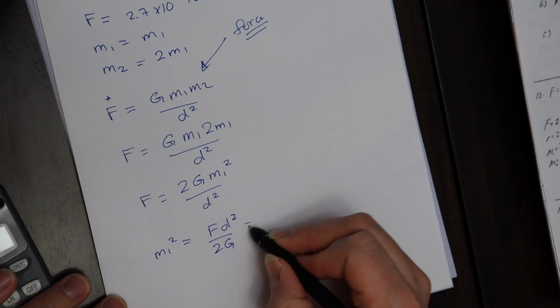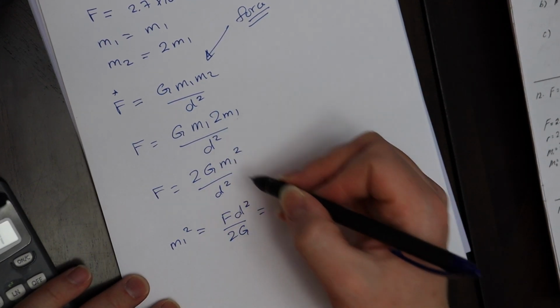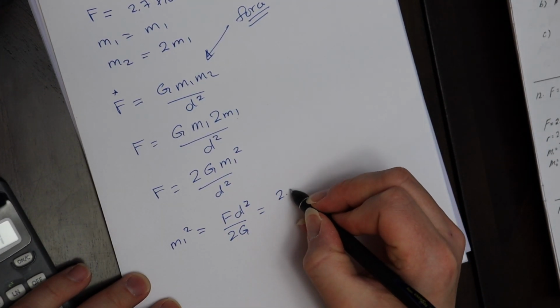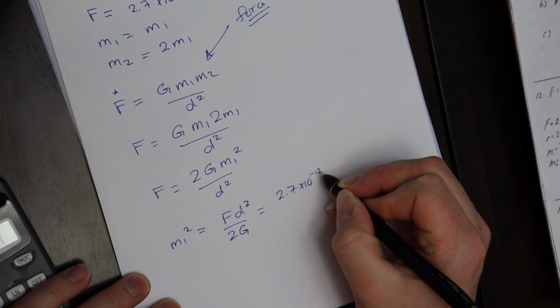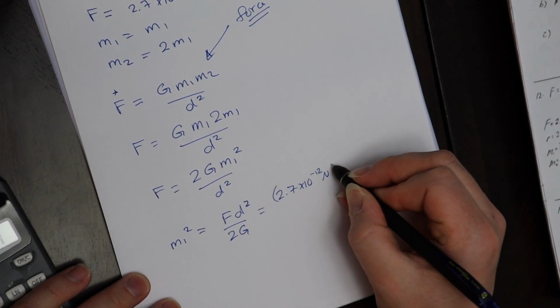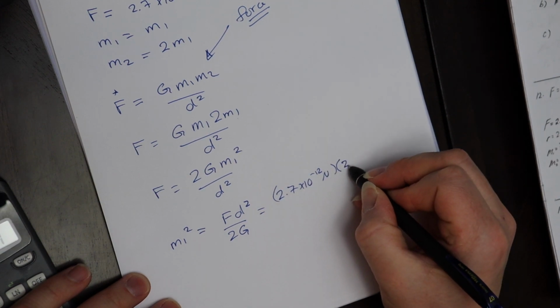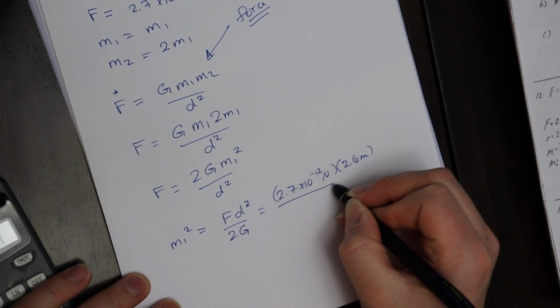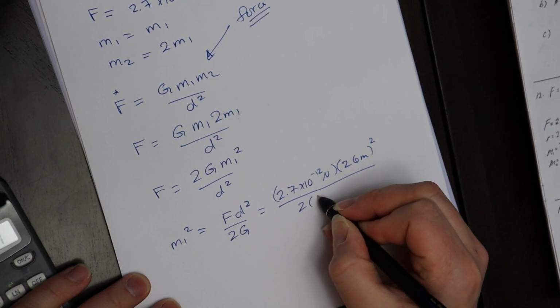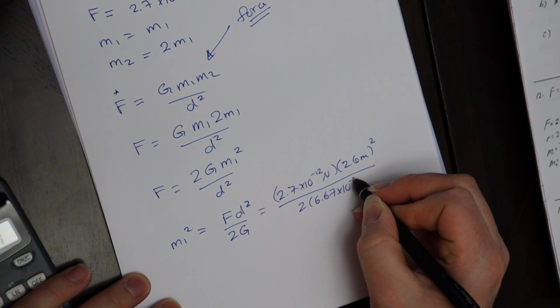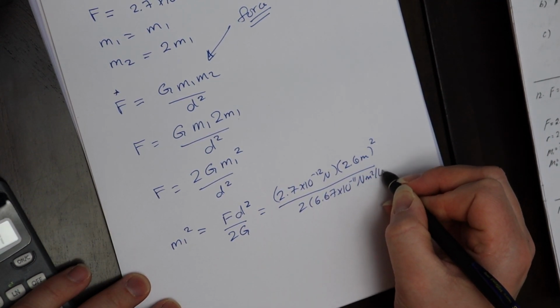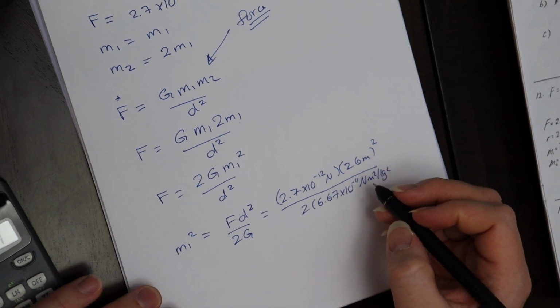Okay, so now I can plug in my numbers. You can definitely plug them in earlier if you want to. So 2.7 times 10 to the minus 12 newtons is our force. Our distance is already in meters, which is perfect, squared, divided by 2 times G. And eventually we have to square root this whole thing.